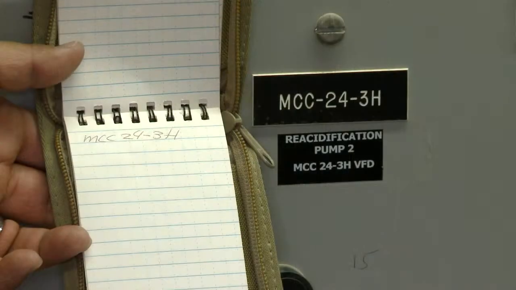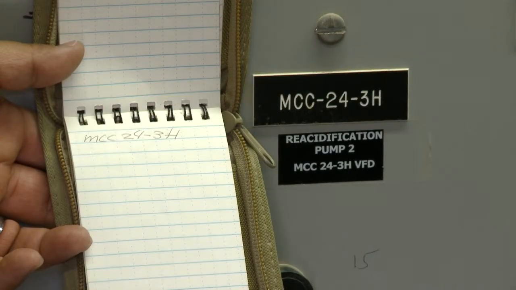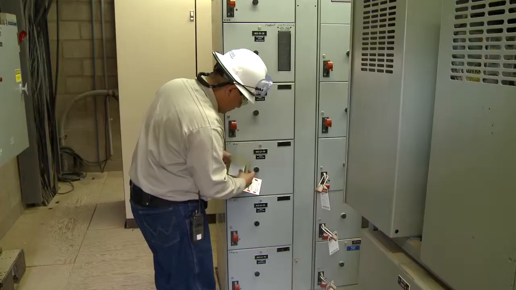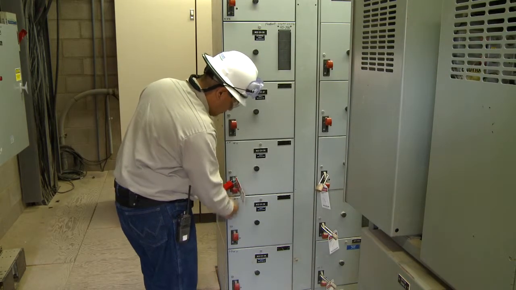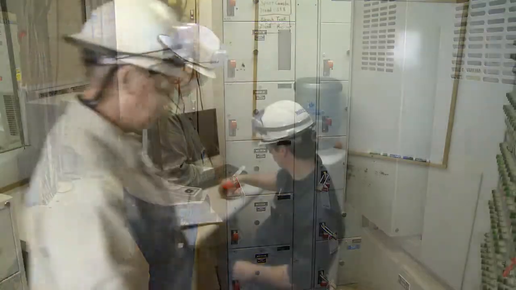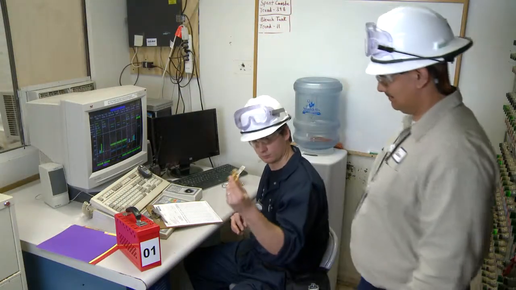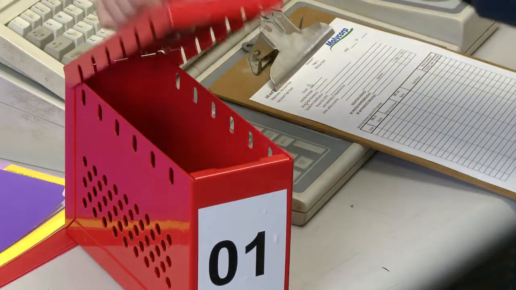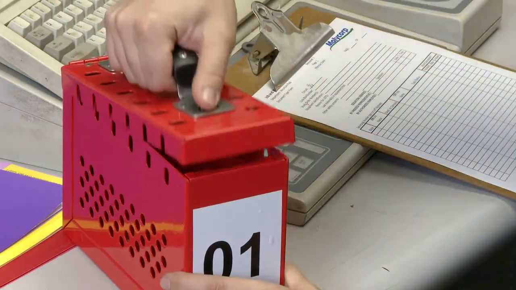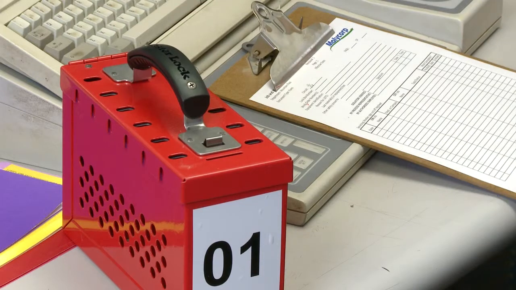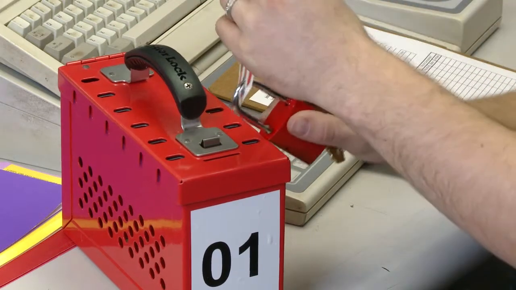He verifies that the corresponding breaker matching the pump identification number is in the off position and locked out. All keys from the locks used to lock out this system are next placed into a lockout box located in the control room. The lockout box is closed and the process representative places his lock on it.